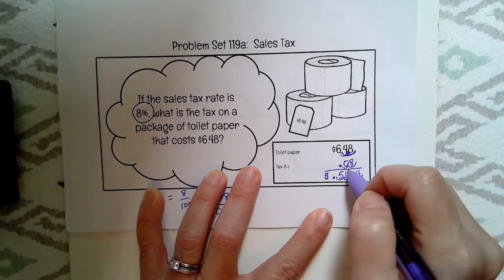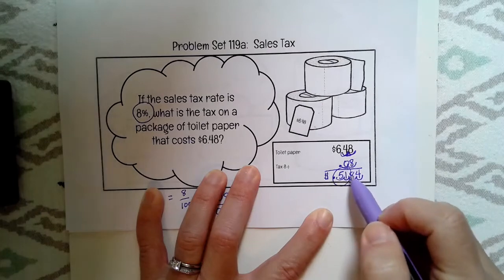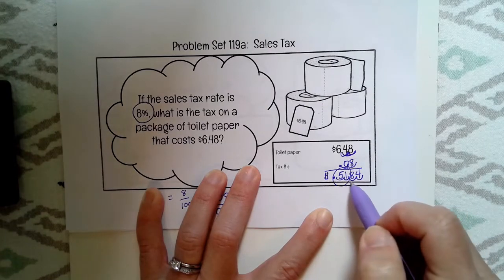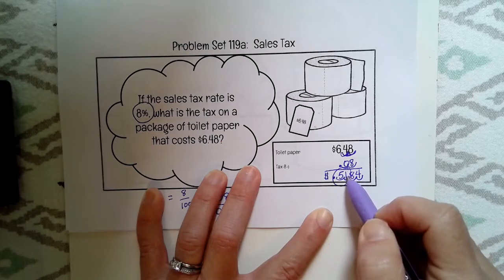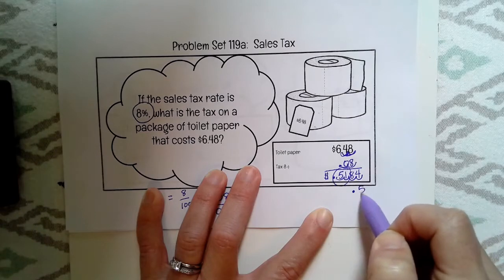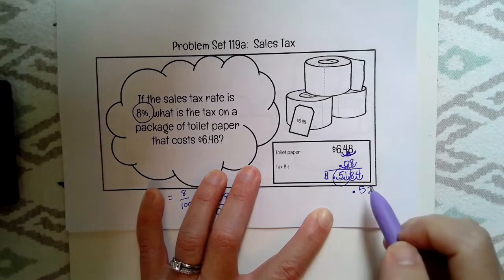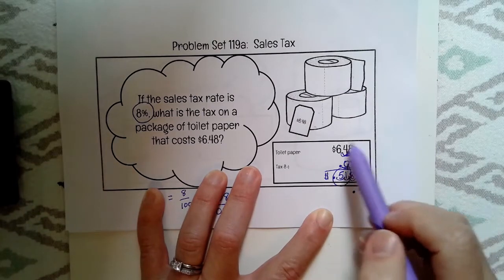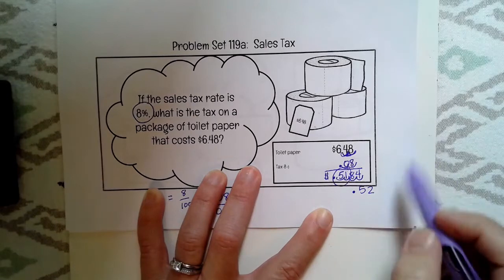So we're going to look at 51. Look at this guy next to it. Sorry, I made that kind of a mess. The number next to the 1 is a 5. So our 1 is going to go up. We're going to round up. So when we do that, we have 52 cents. So our tax on a package of toilet paper that costs $6.48 is 52 cents.